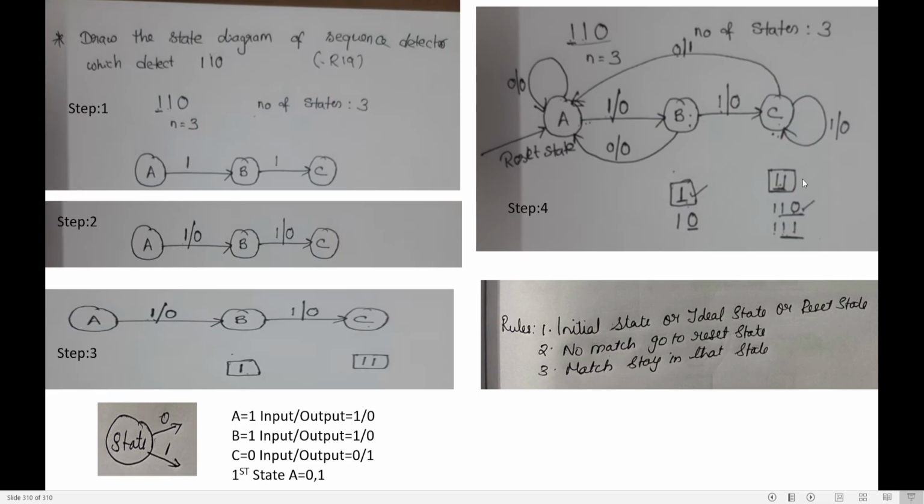Now I need to tell what happens if my C is 1. Compare the last 2 bits with the 1 and 1 inside the box. 1 and 1, 1 and 1: both are matching. If there is a match, stay in that state. Since it is a match, I stay in the same state. So if C is 1, I will be in the same state and my output will be 0. My output will be 1 only when my C value is equal to 0. Clear? So this is the state diagram for the sequence detector 110.